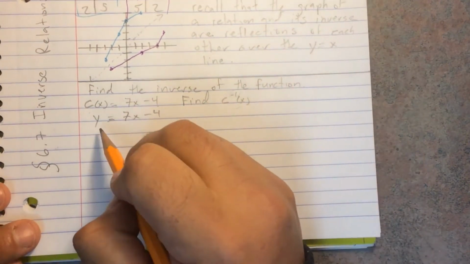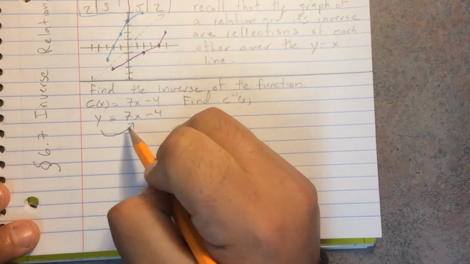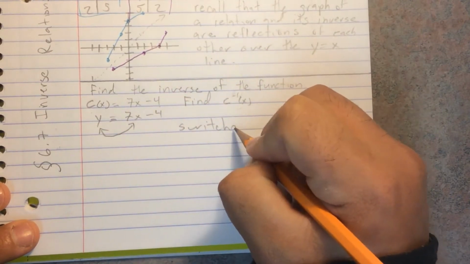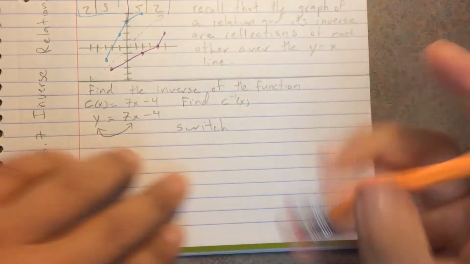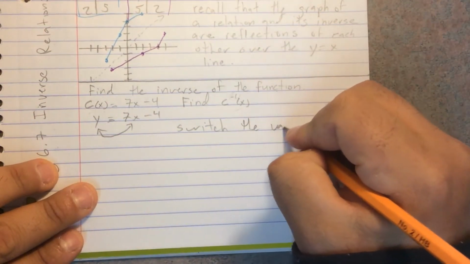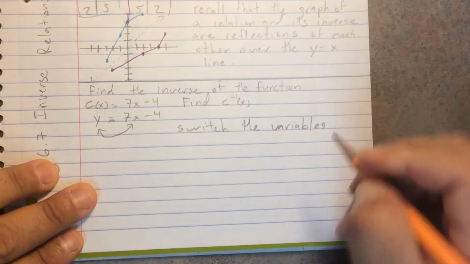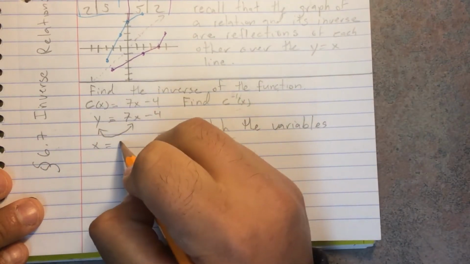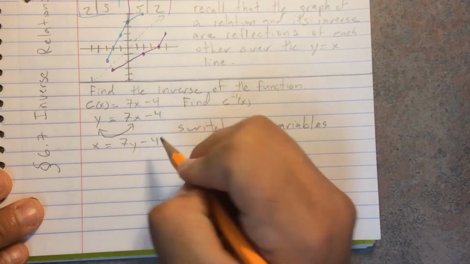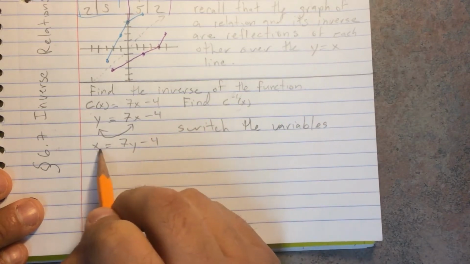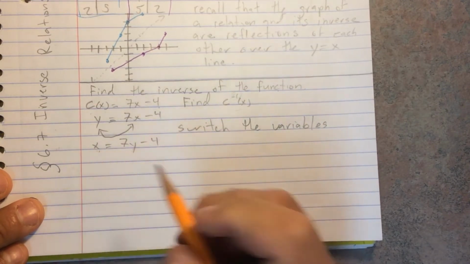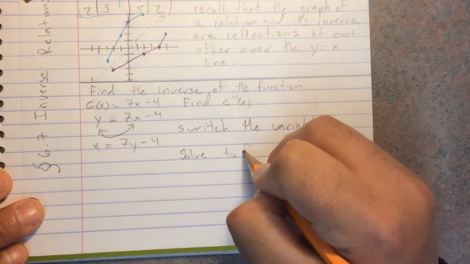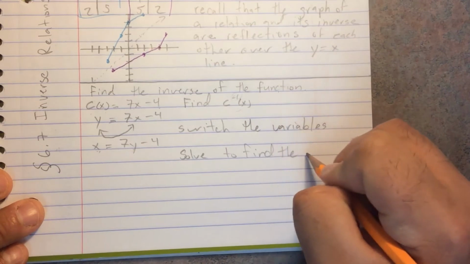All right, and now what we're actually going to do is switch the variables. What this is going to do is help us find our inverse. So x equals 7y minus 4. So all we did is we switched the x and the y. And now we have to solve. So we're going to solve to find the inverse.